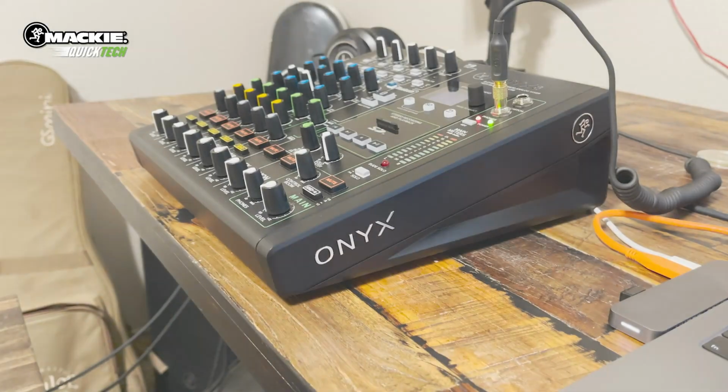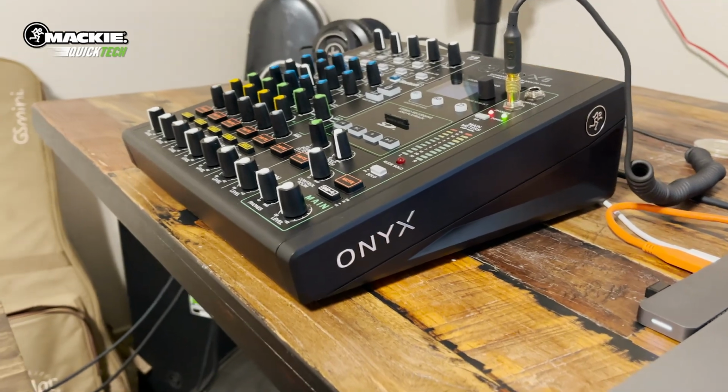You've now had a detailed look into Mackie's Onyx Premium Analog Mixer Series Studio Command.